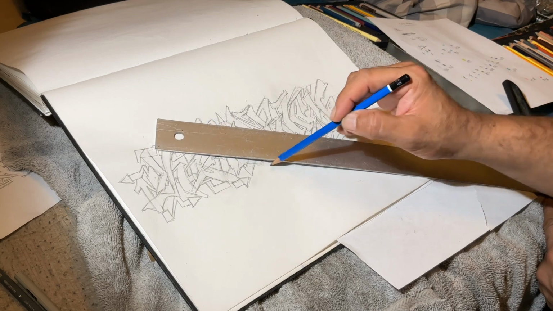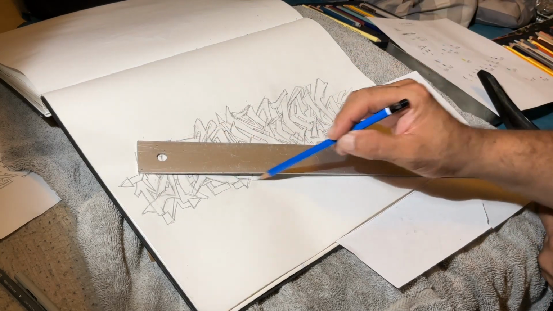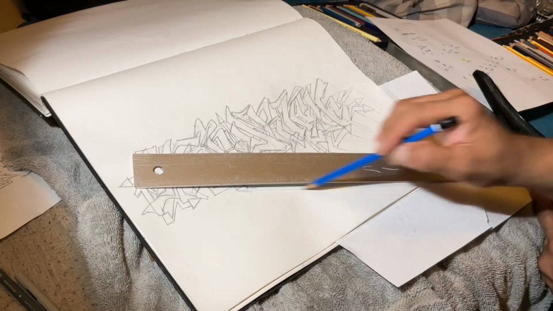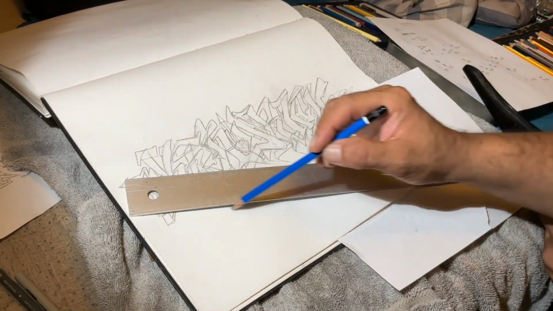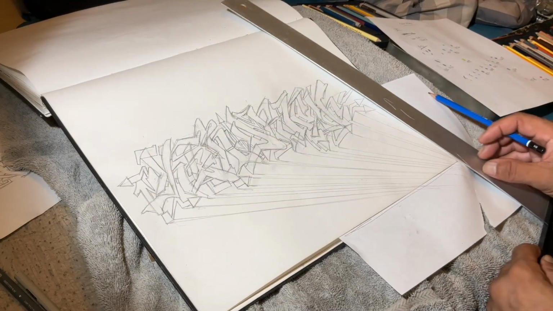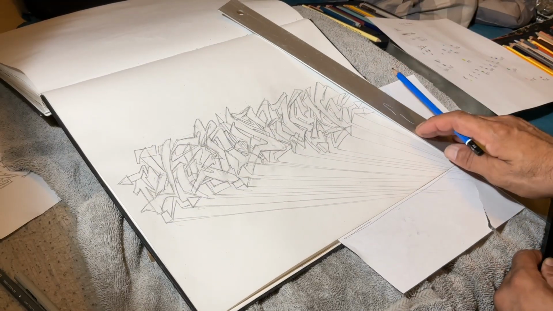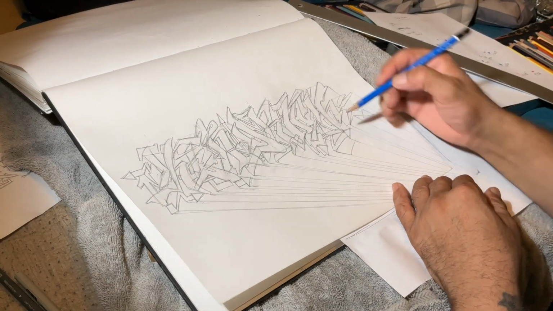For this piece, I placed my vanishing point below and to the right of the page. From there, I position my ruler on the vanishing point and draw light guidelines extending upward toward the corners of each letter. I am not going to draw every perspective line on camera, but you will get the idea.